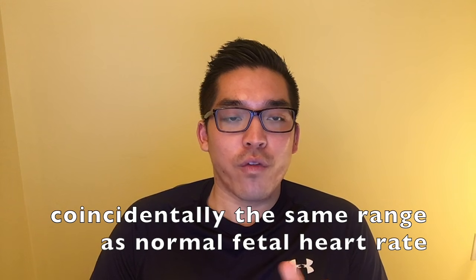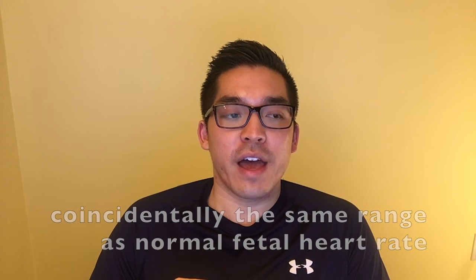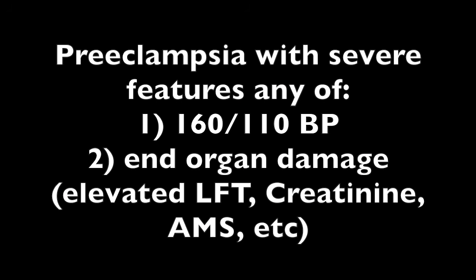Preeclampsia with severe features is defined as preeclampsia where the blood pressure is over 160/110 or with evidence of end organ damage, whether it's kidney damage, like acute kidney injury, or elevated liver enzymes or encephalopathy. So first line treatment for pulmonary edema would be furosemide, which is a loop diuretic.